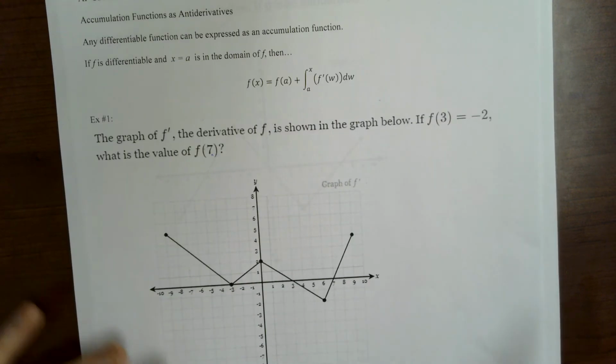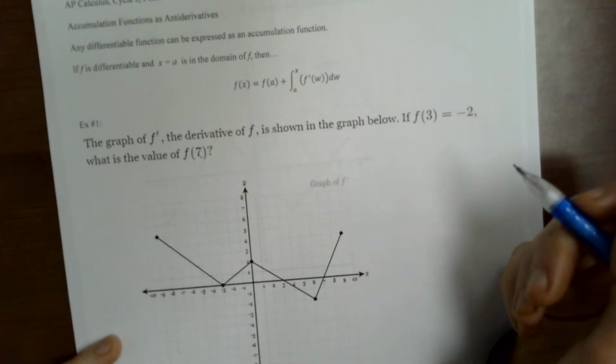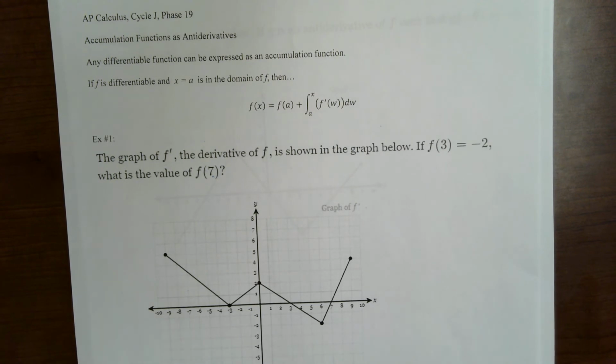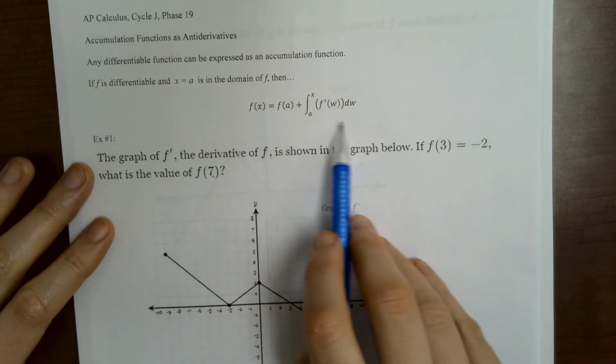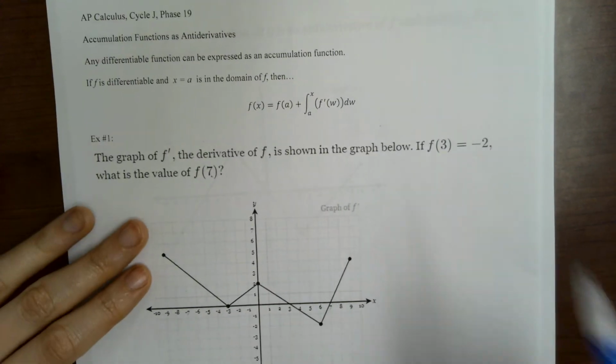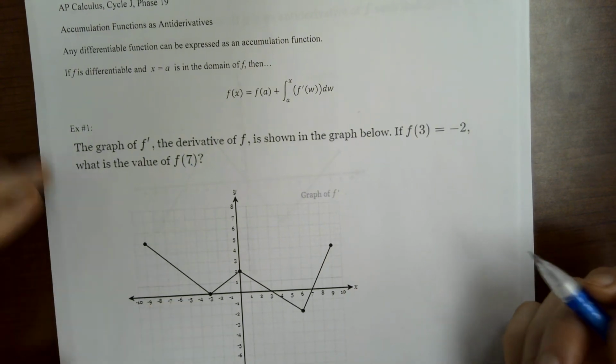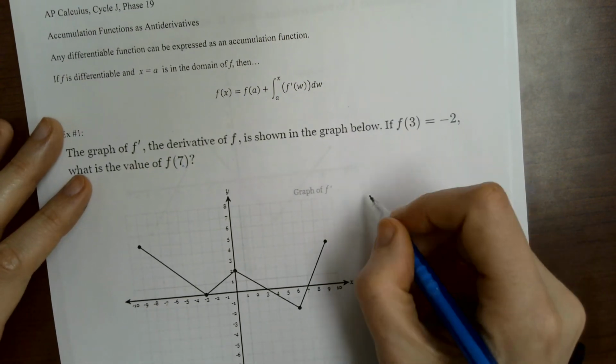So you could say to yourself, well, I know from this formula here, even though I only have the graph of f prime, I don't have f, but I still want to evaluate f at 7. Even though I don't know f, I know this formula, okay? And we know f is differentiable because this is f prime, there's the derivative. So I could use this formula.